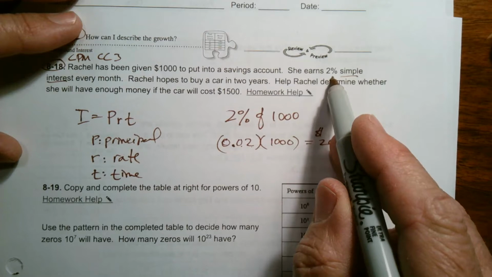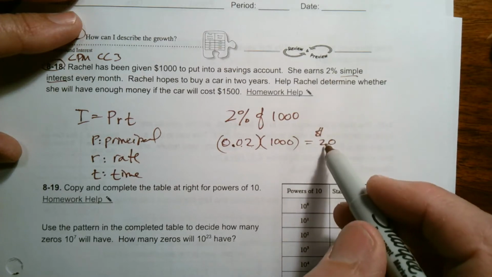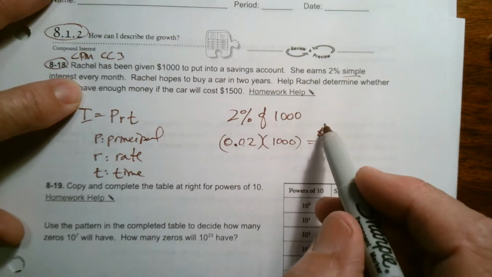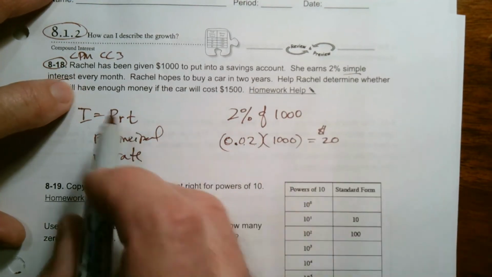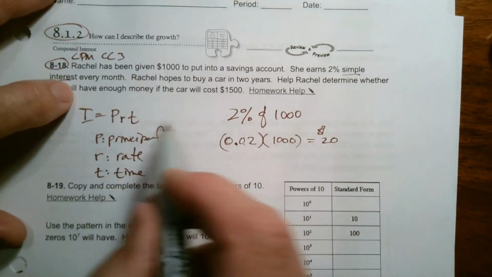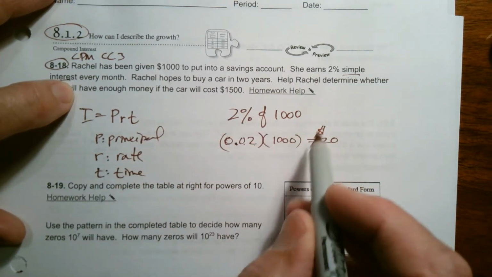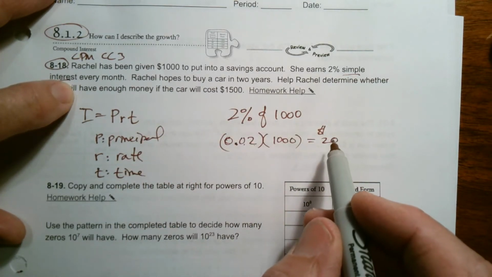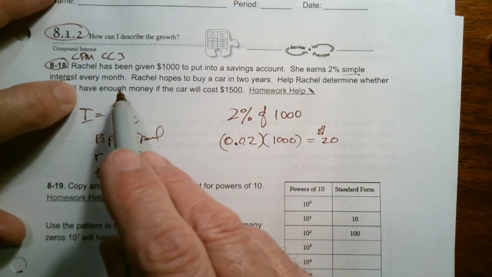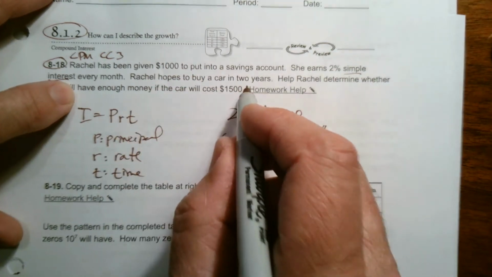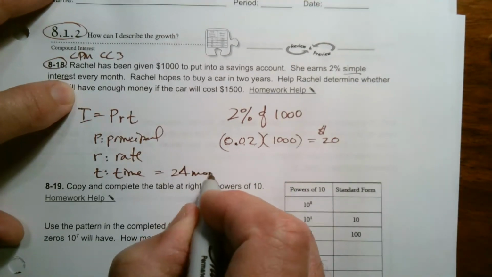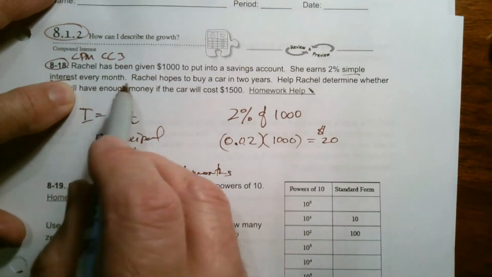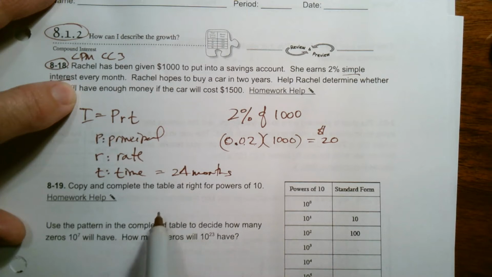That means she's going to earn $20 every month for 2 years. So that would be the T, the time. How many times will she be given this extra $20 in her account? Well, 12 months in a year, 2 years. Time in this case is going to be 24 months, because it's every month for 2 years. 12 times 2 is 24.